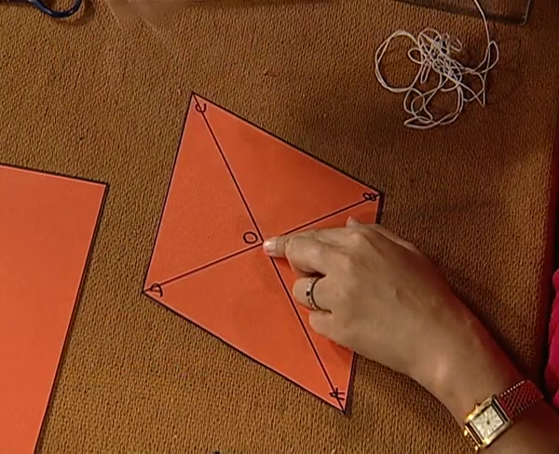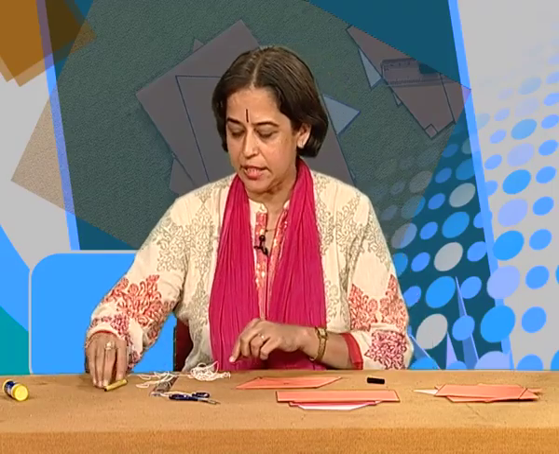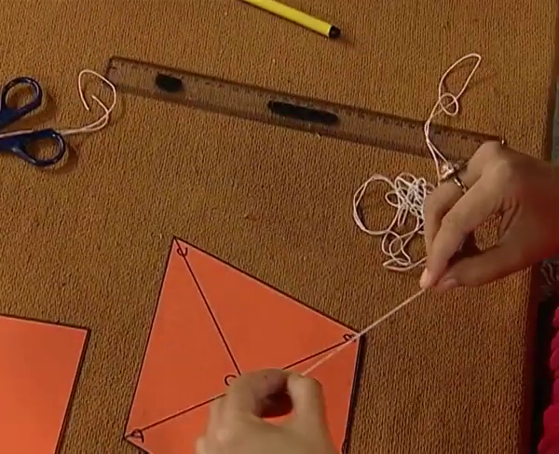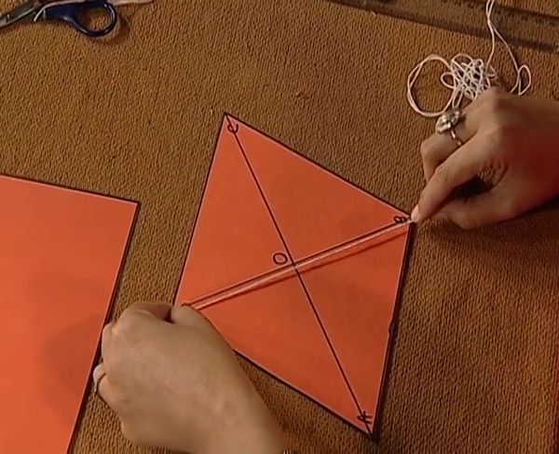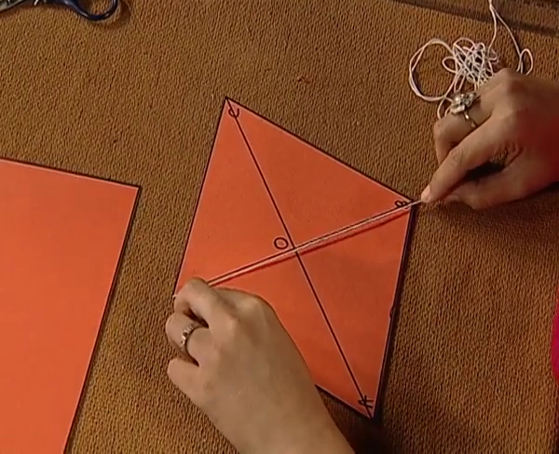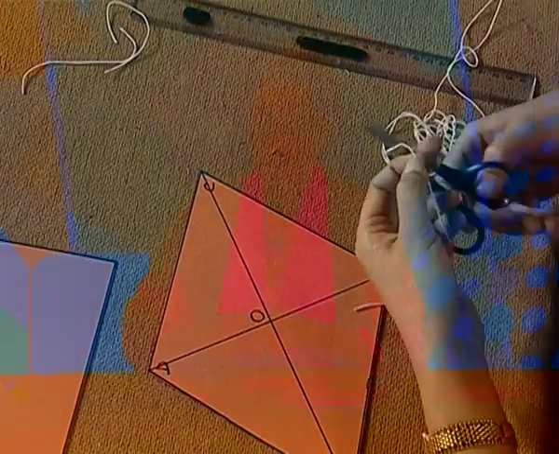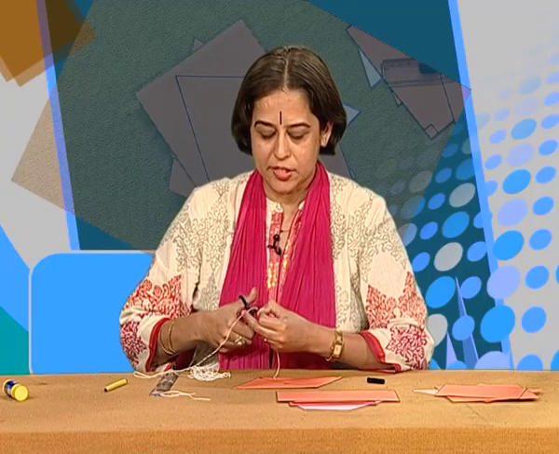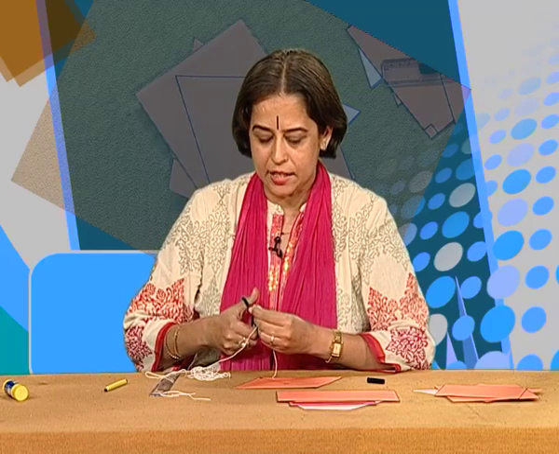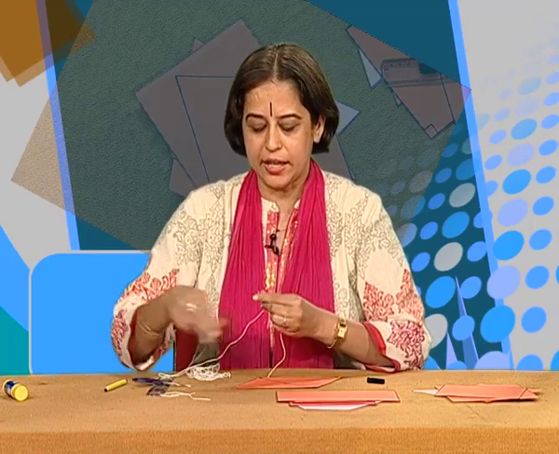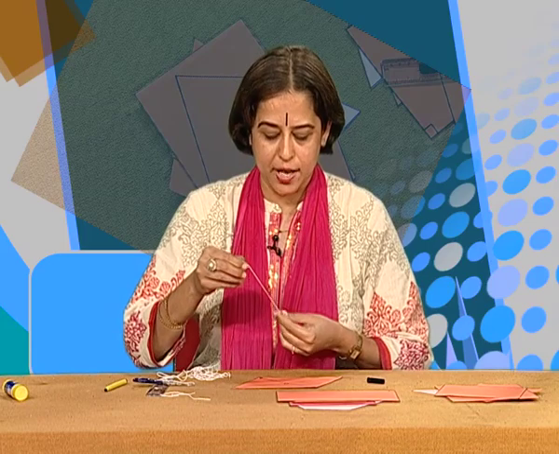Now, let us do it for the another diagonal, that is BD. We will take a piece of thread equal to the diagonal BD. In the same way as we did for the diagonal AC, we divide this thread into 2 equal parts.